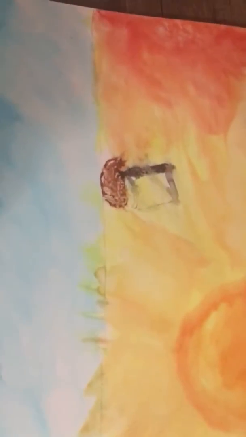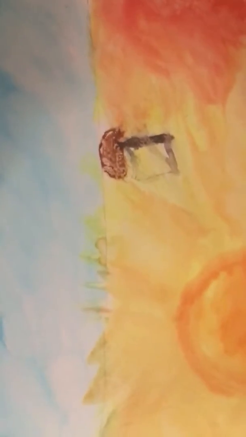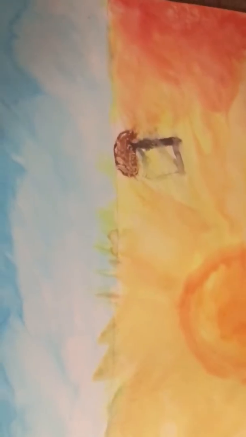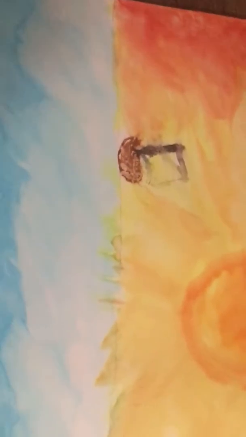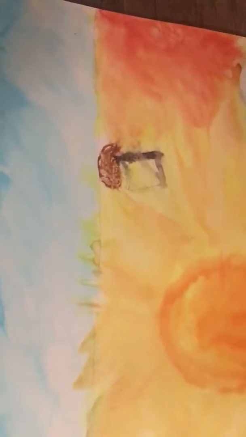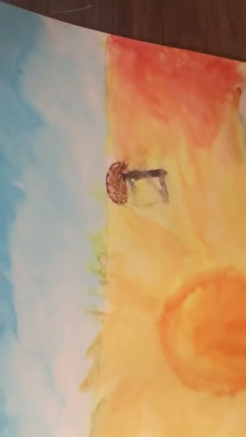I also added in, if you can see, a small sailboat in the corner to symbolize Edna. She's just like this sailboat right here. She's just being tossed to and fro by her desires and wishes. She doesn't realize how badly they are going to impact her life.